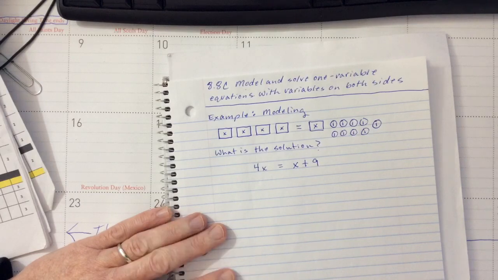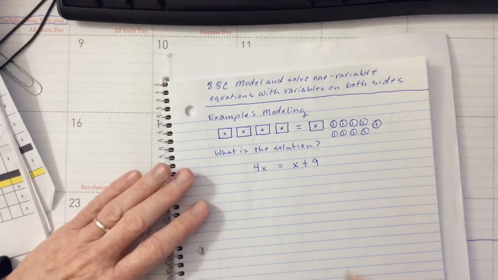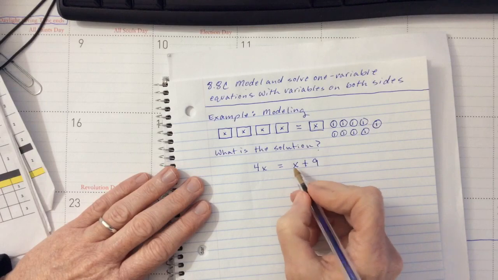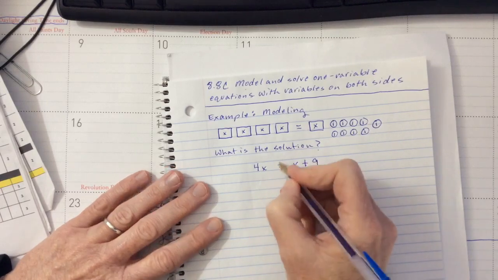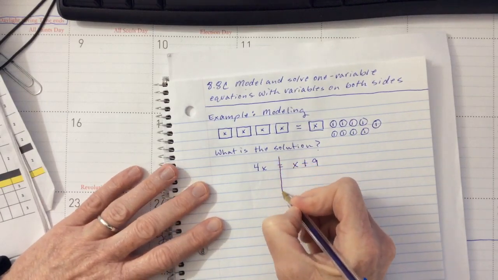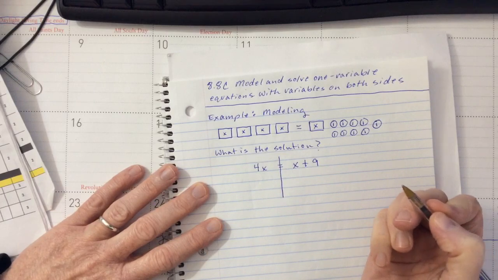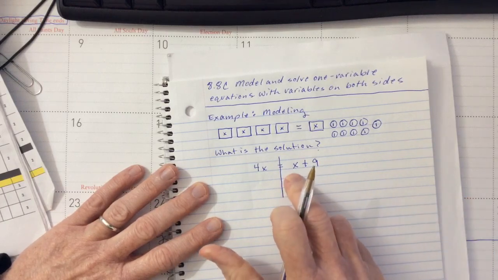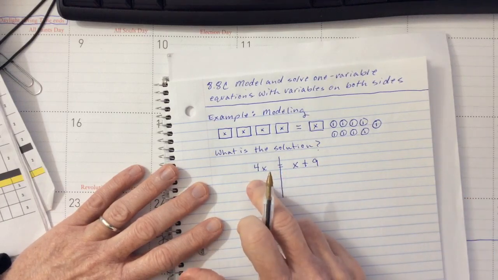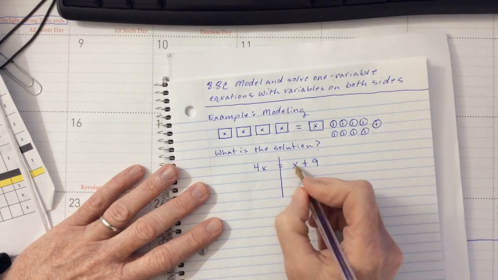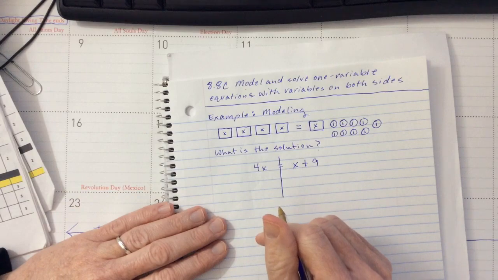So now we need to solve for x. And to do that, we need to get the x together on one side. So we need to draw a line down the equal sign, and we need to move this x over here. And when we do that, we need to do the opposite, the inverse operation.